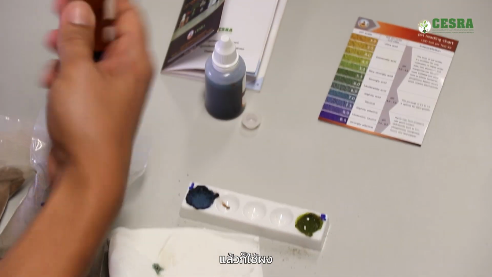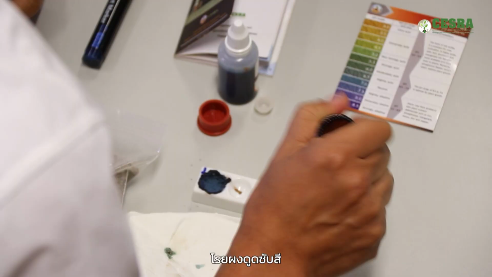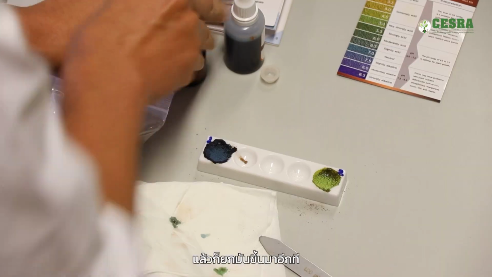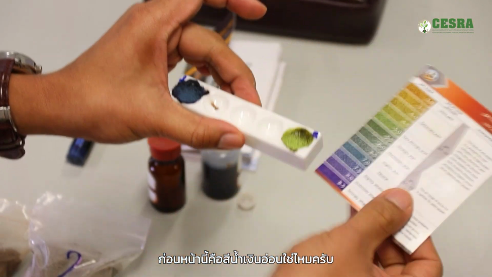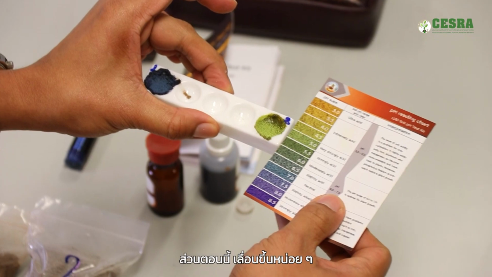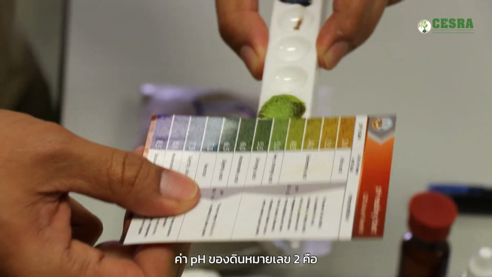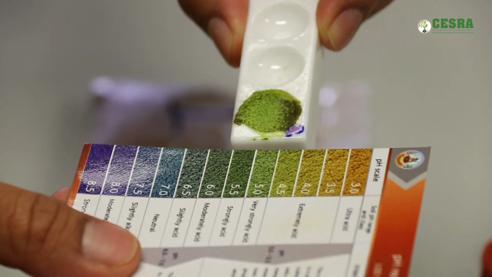And then I'm gonna use the white powder. I'm gonna sprinkle the powder. Okay, that should be enough. And then I'll bring it up again. Now, see, previously we were on the light blue, right? Now it's moved up somewhere here. So the pH for soil number 2 is 5, very strong acid.